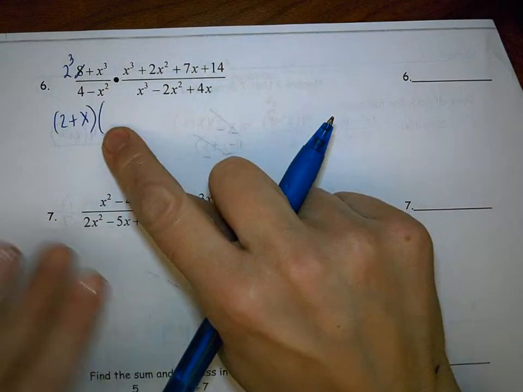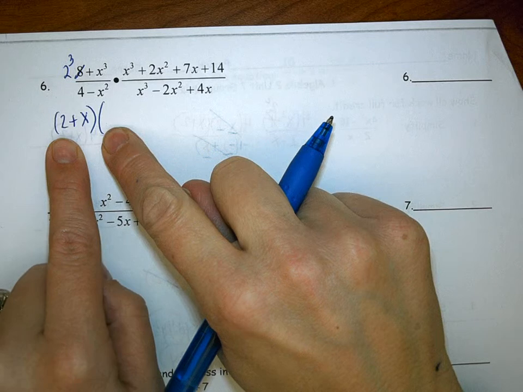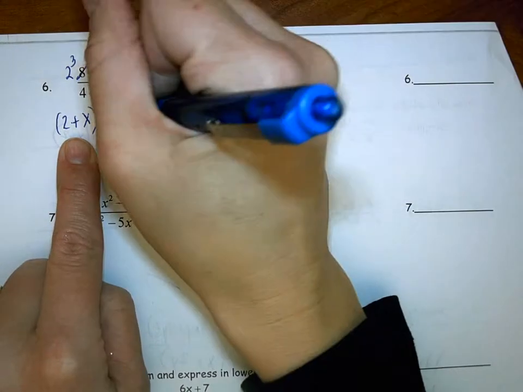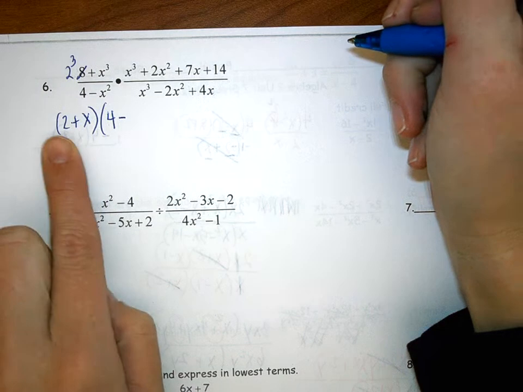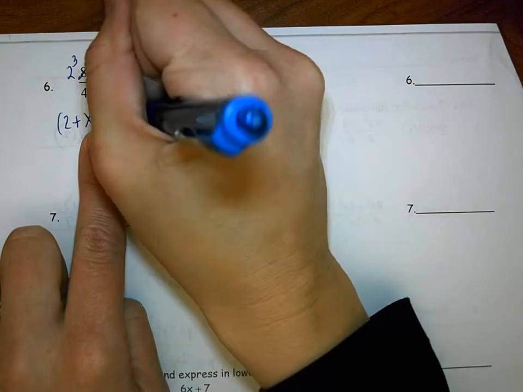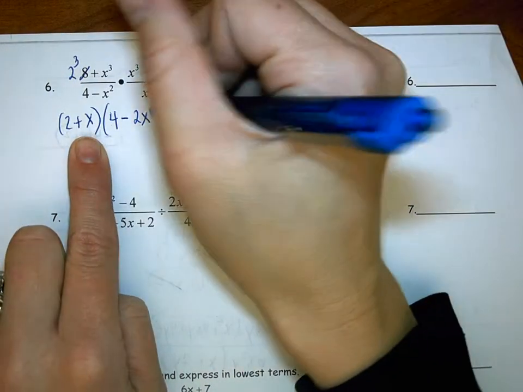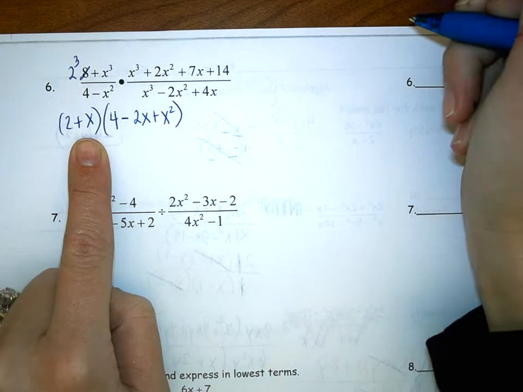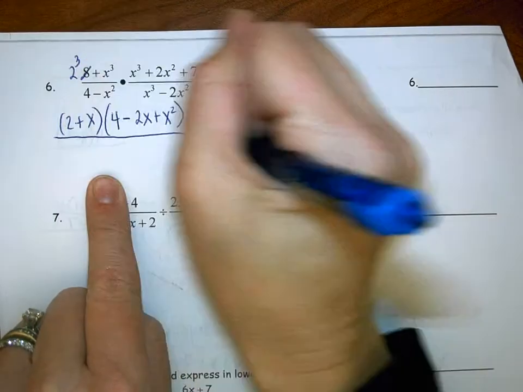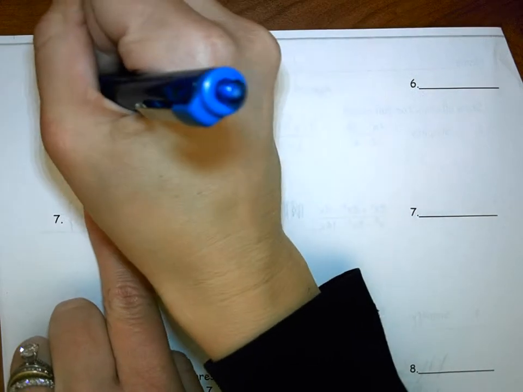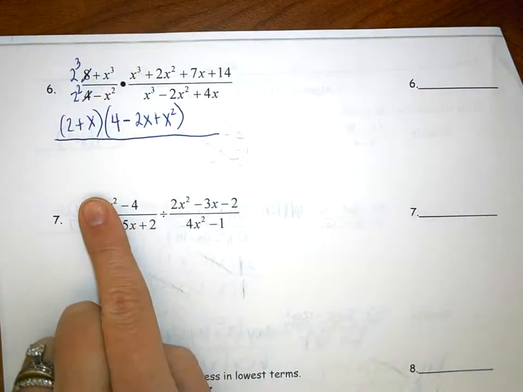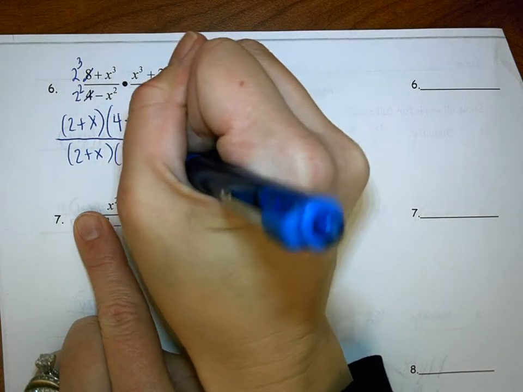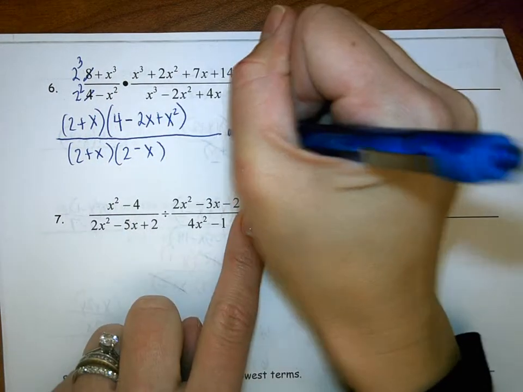Then my first term in this parenthesis is the first term squared. So 2 squared is 4. Then it's the opposite sign, so it'll be minus. And you multiply 2 times x together, which is 2x. And then your last term in here is the last term squared, so that's plus x squared. In the denominator now, 4 is the same thing as 2 squared, so this is a difference of squares. And we get 2 plus x and 2 minus x times.